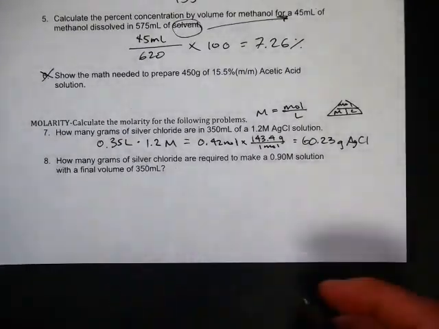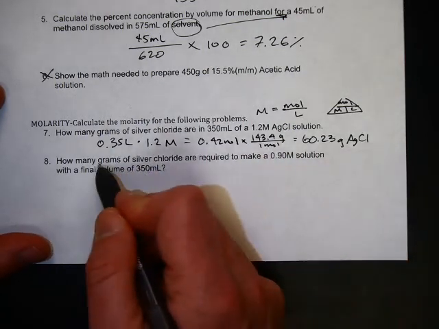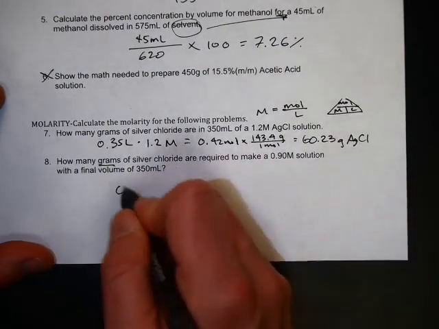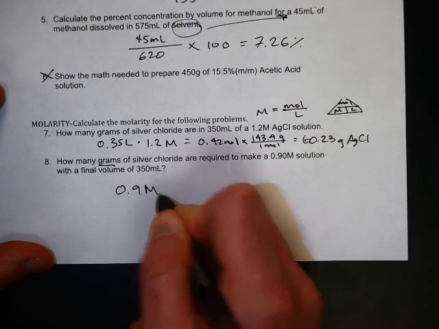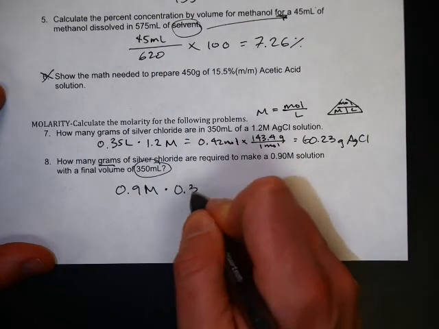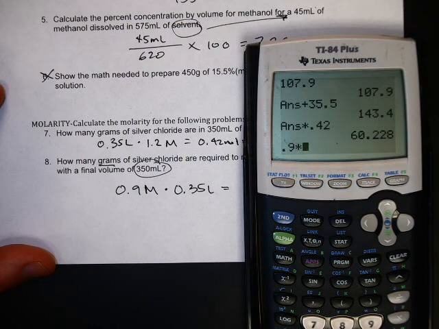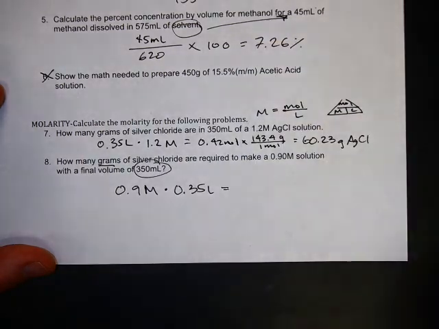Next one, how many grams of silver chloride are required? So same kind of problem. You're looking for grams, so you have to find moles first. It's 0.9 molar times, again, this 350 should be in liters, so 0.35 liters. So 0.9 times 0.35 is 0.315.